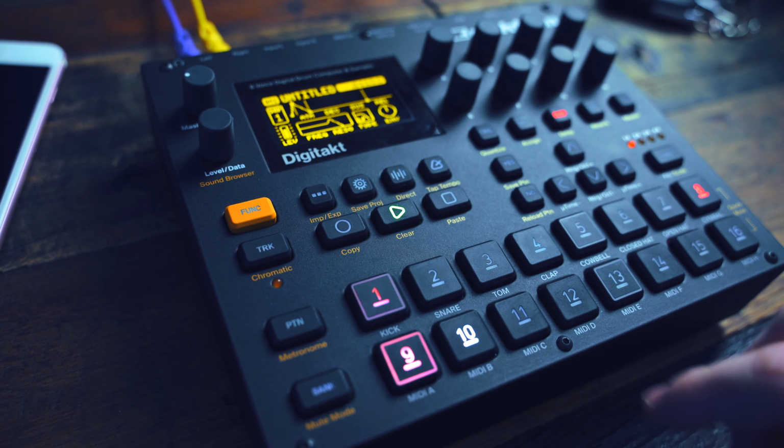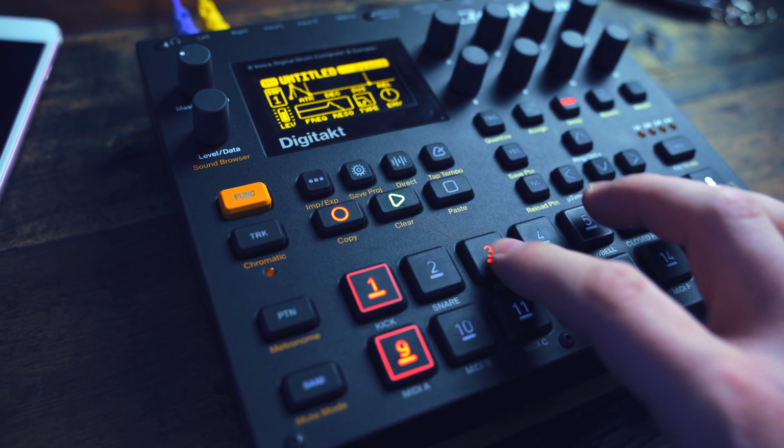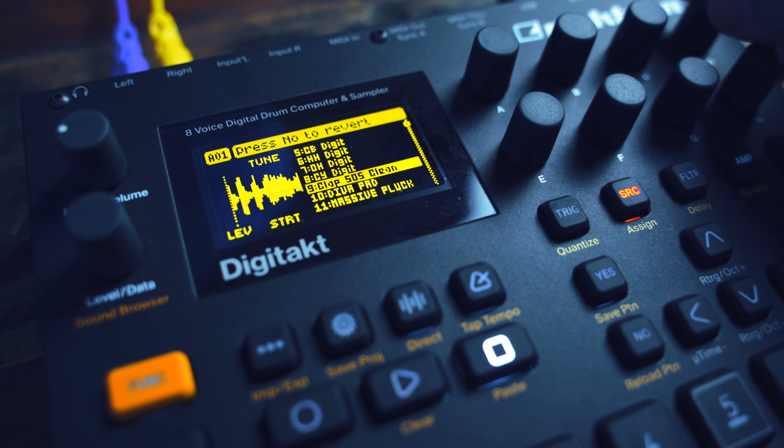You get the Elektron sequencer, you get 8 MIDI tracks, and you get 8 audio tracks. Now 8 audio tracks might sound a bit limited, but the truth is, with the Elektron sequencer, you can really open up this thing to a lot more than that. For me, one of the best things of the Digitakt is its sampler. The sampler really makes it alive, it makes it breathe.